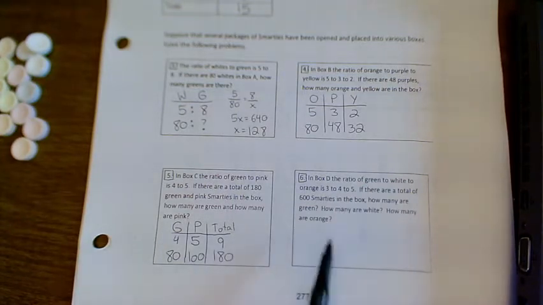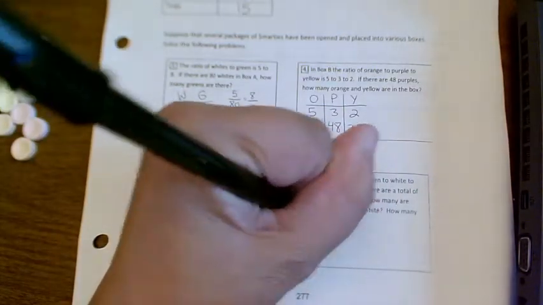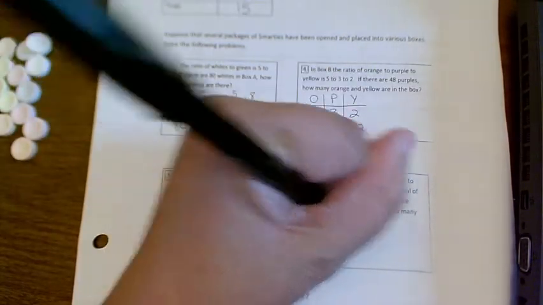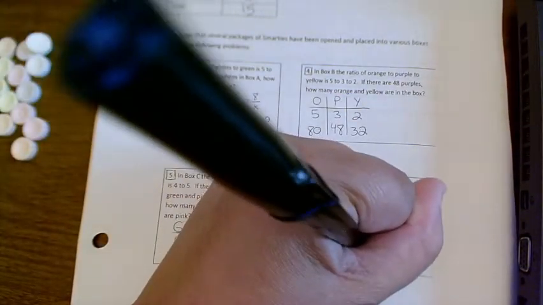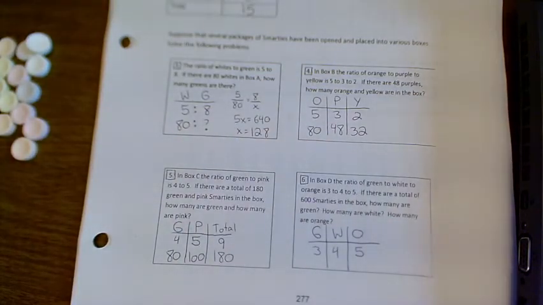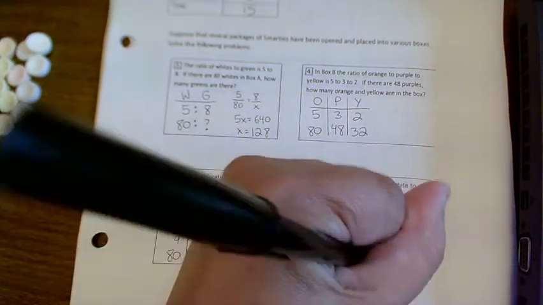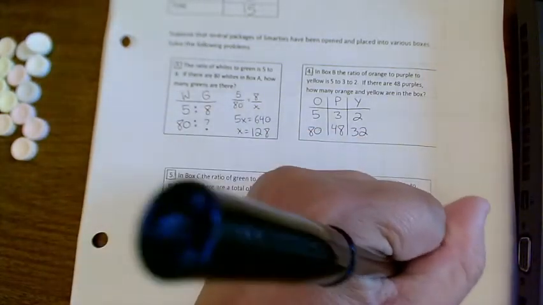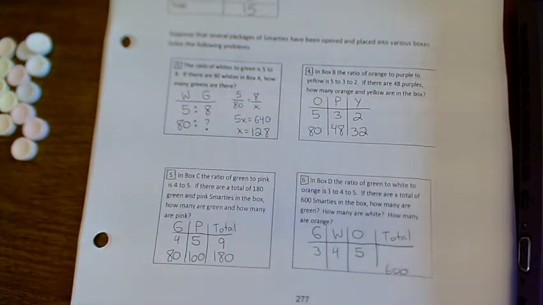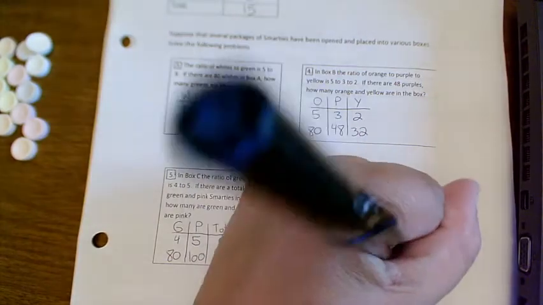All right, and then in number 6, the ratio of green to white to orange is 3 to 4 to 5. So if there are a total of 600 Smarties, how many are white, how many are orange, and how many are green? All right, so our current total is, what, 12?